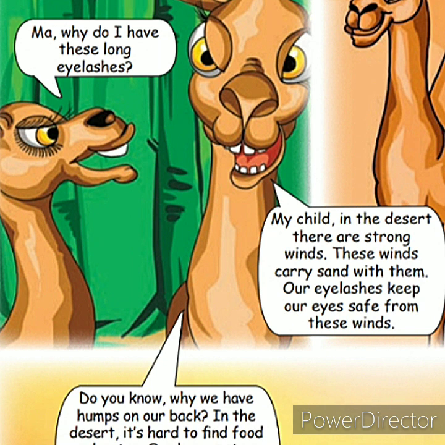Our eyelashes keep our eyes safe from these winds. So these long eyelashes help us to keep our eyes safe. ஸோ இந்த eyelashes, இந்த இமை முடிகள், நம்ம கண்களை பாதுகாக்கிறதுக்காக கண்ணை மூடும்போது அந்த மண்கள் கண்ணில் படாத அளவுக்கு அந்த முடிகளில் மாட்டிக்கும். ஸோ அந்த ஐலேஷஸ் நம்ம கண்களை பாதுகாக்குது.